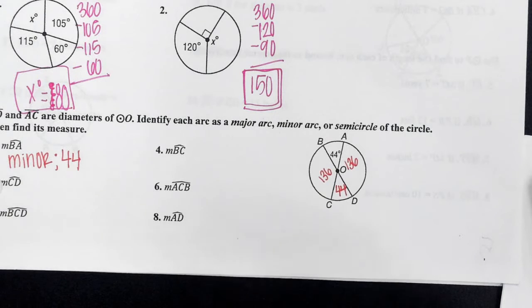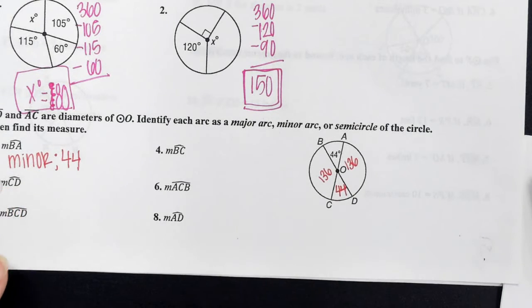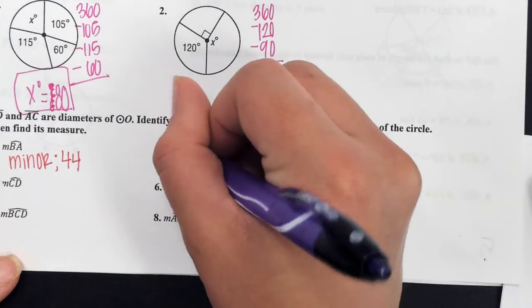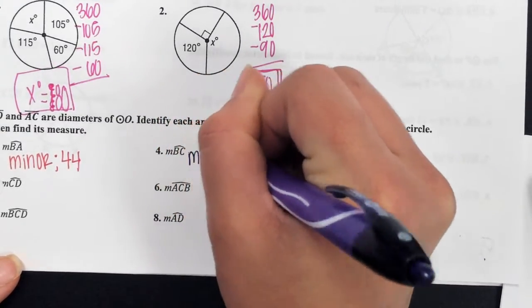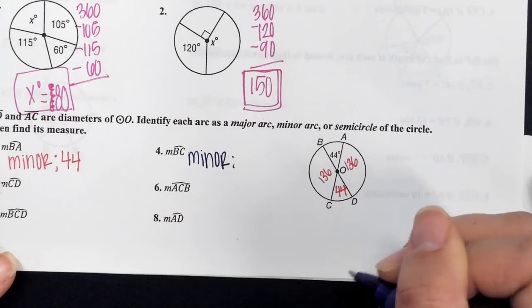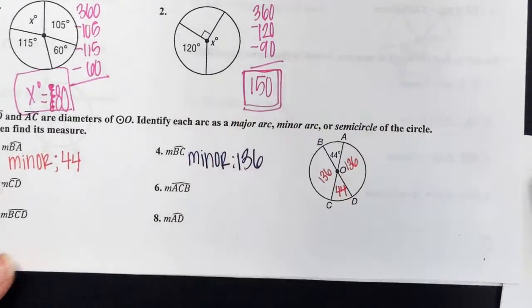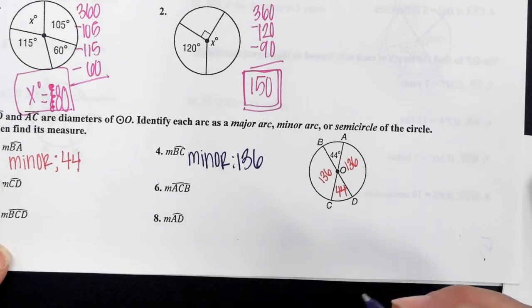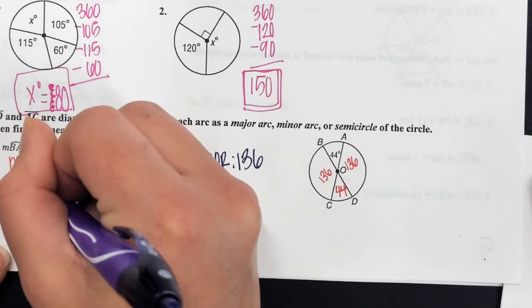Taylor, have you finished 4? What did you say? What kind of arc is it? It's a minor, and then what is its measure? Okay, Abby, have you finished 5? What'd you get? Minor, 44. Good.